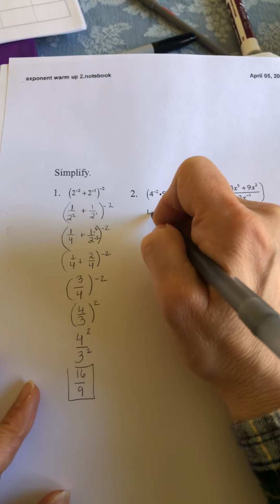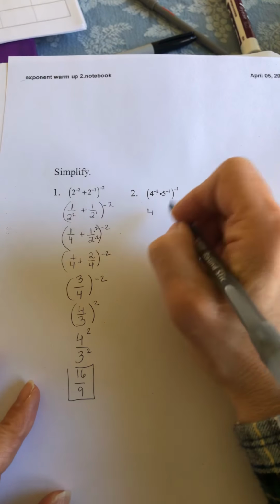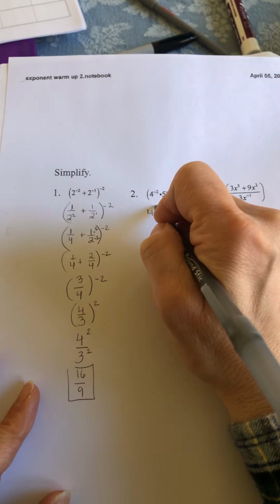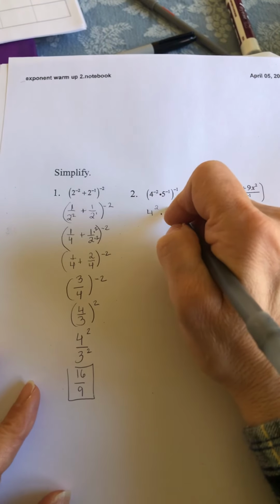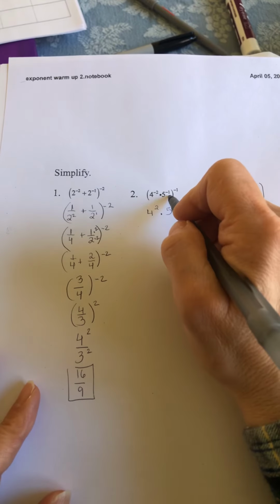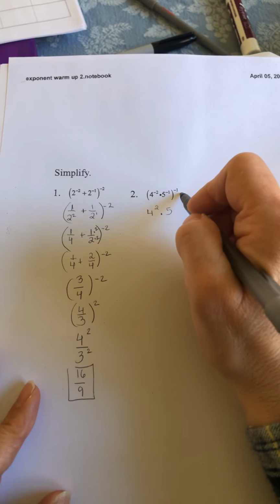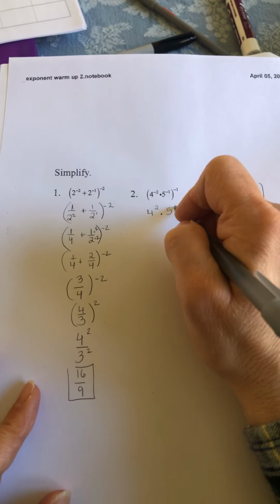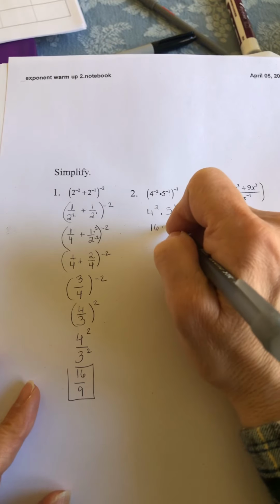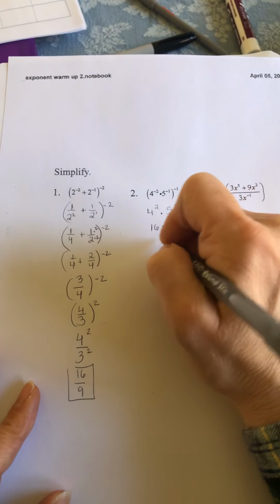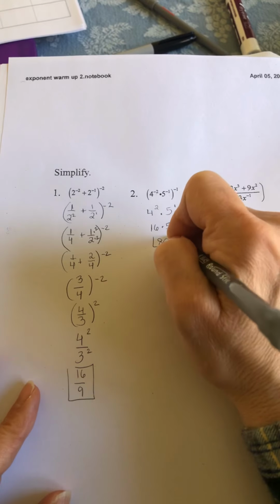So if we keep the base and multiply the exponents, -2 times -1 is a positive 2. If we keep the base, which is 5, and then multiply the exponents, -1 times -1 is a positive 1. So 4 squared is 16, 5 to the 1st is 5, and if we multiply those together, we're going to get 80.